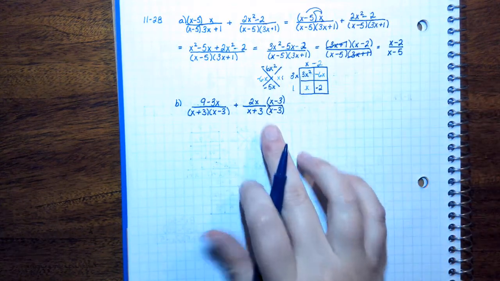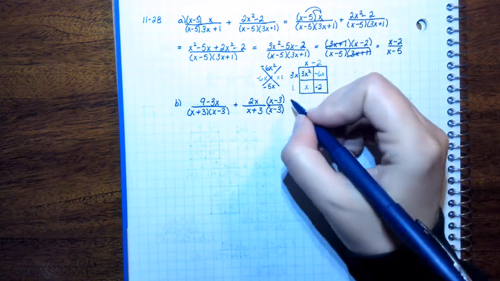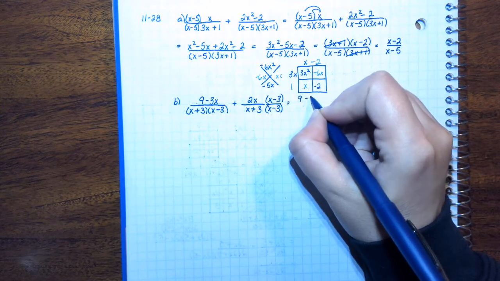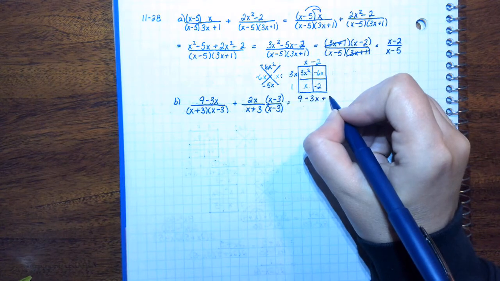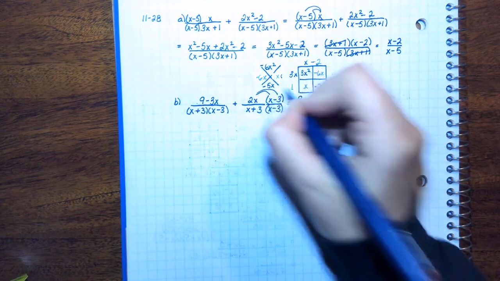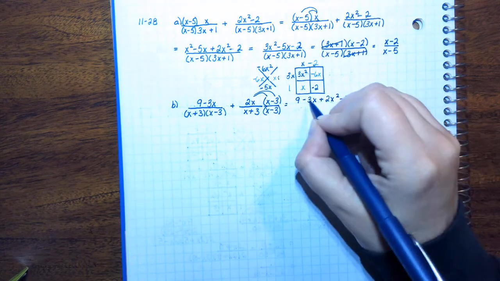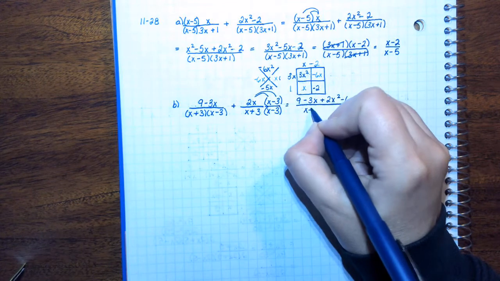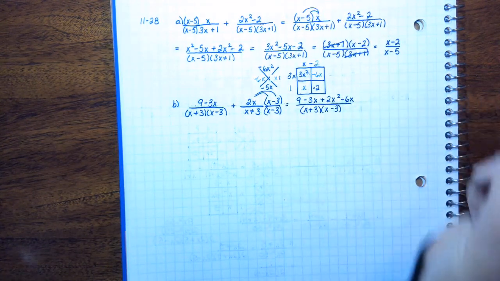Now what I'm going to do is skip this step where I just write everything again. What I'm going to do is combine things across the top, and then distribute. Bottom stays the same.